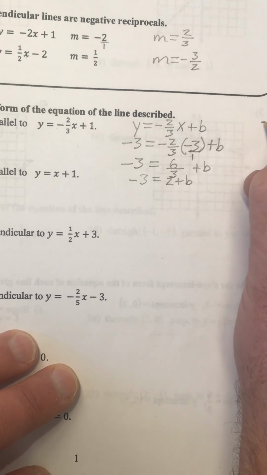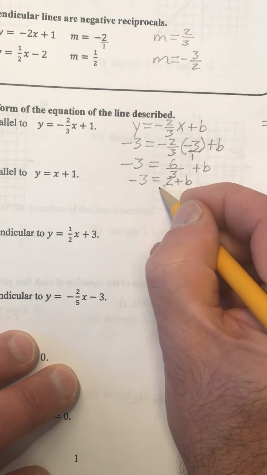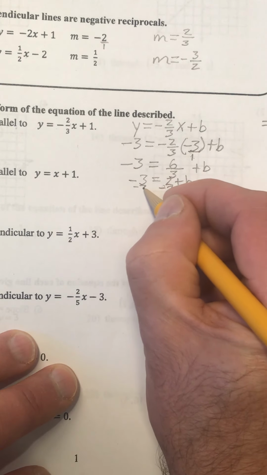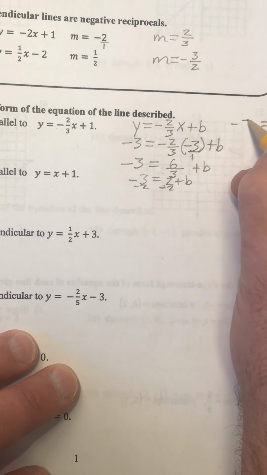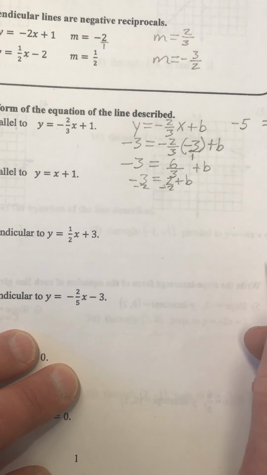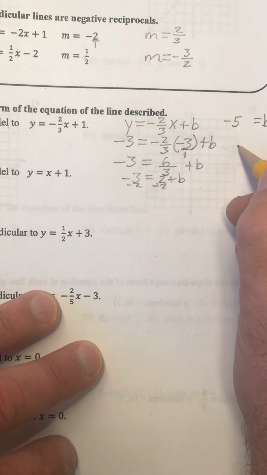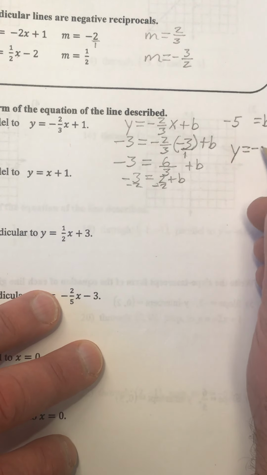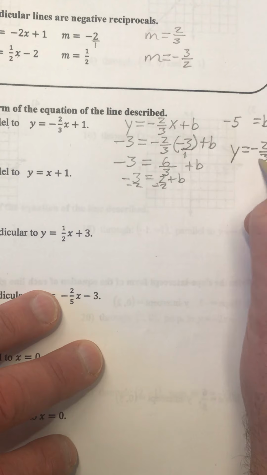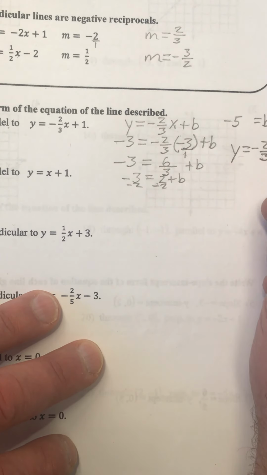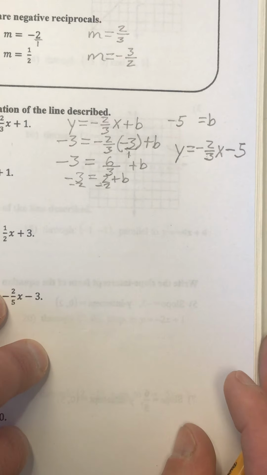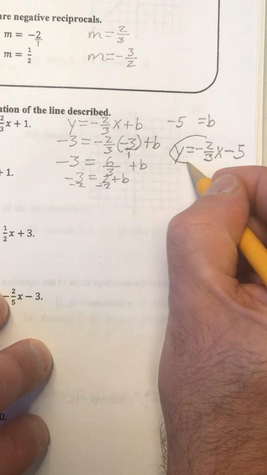If I subtract 2 from both sides, then b equals -5. So my new equation for a line parallel to -2/3 will be y = -2/3 x minus 5, and that's our final answer.